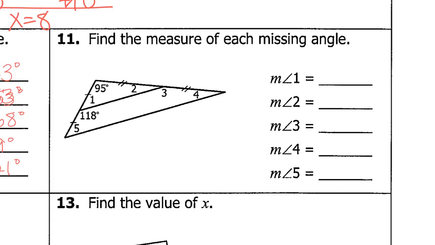All right, for this next example, I'm also trying to find the measures of some angles. The first thing I noticed was these two angles here, they make a linear pair. So 180 minus 118 gives you angle 1. So we get 62 degrees. Now I see that angle 1 is the exact same as angle 5. Those are corresponding, therefore angle 5 is also 62 degrees.